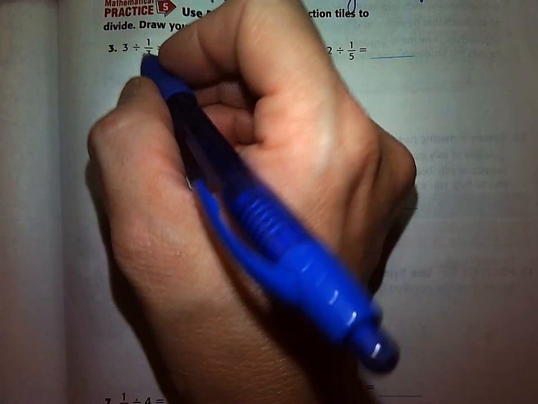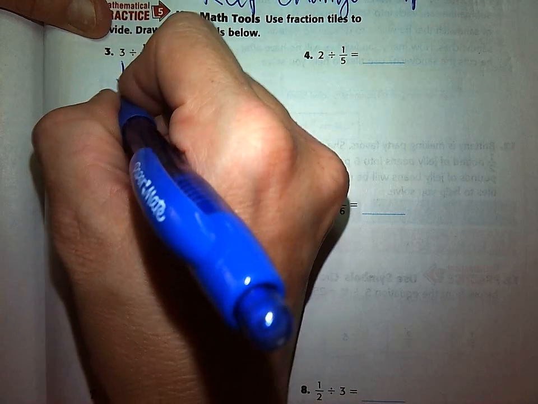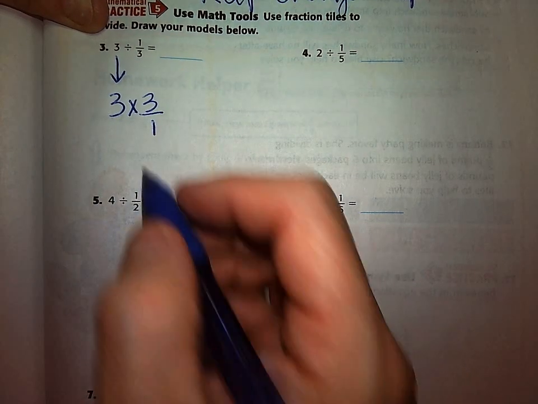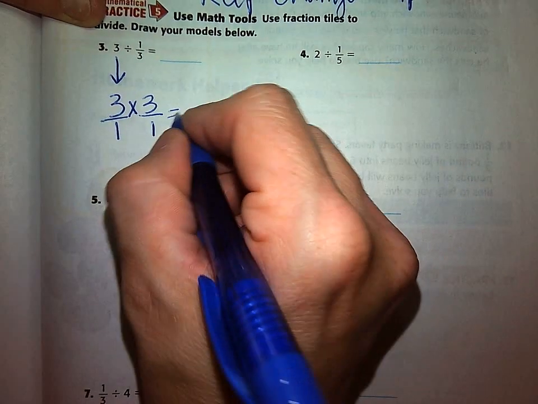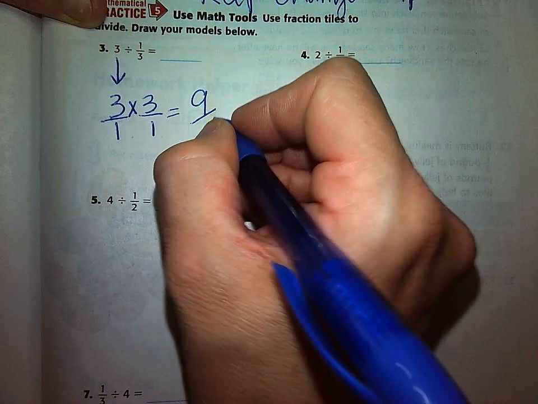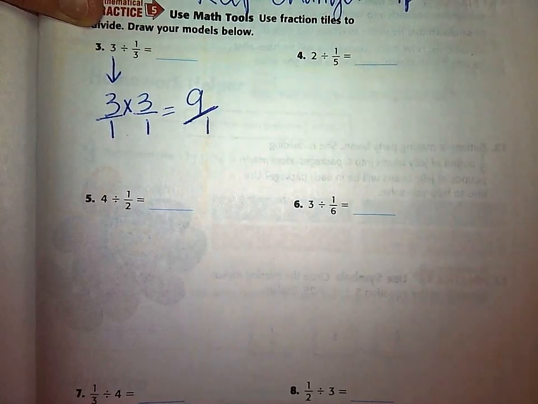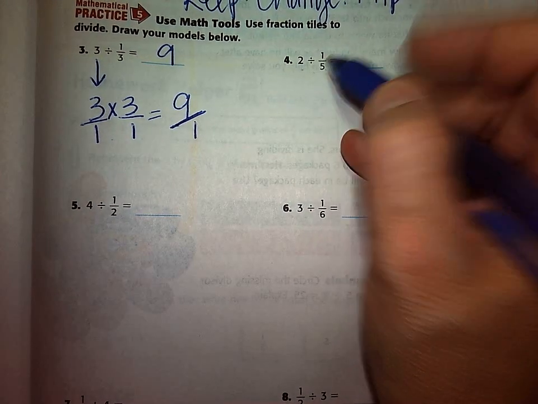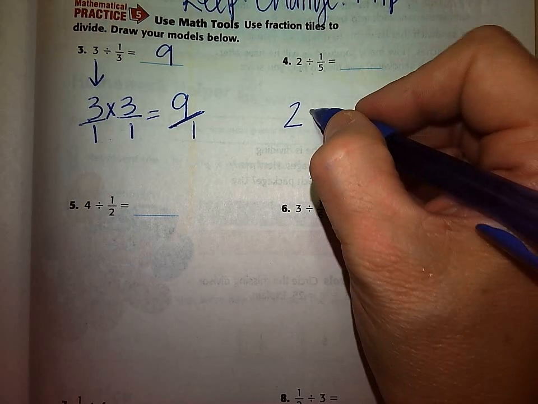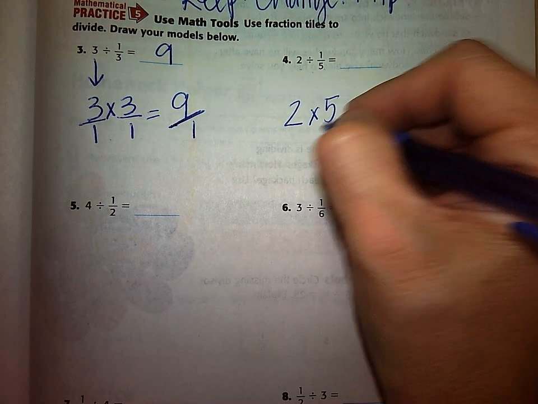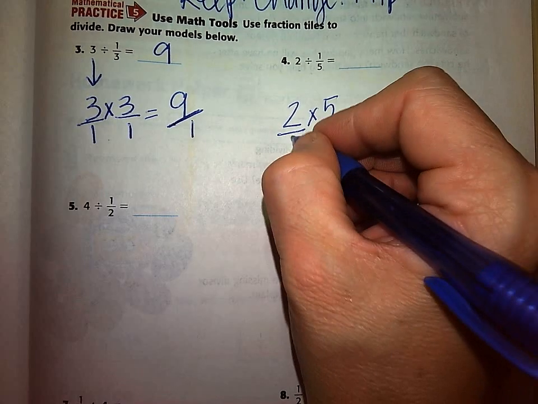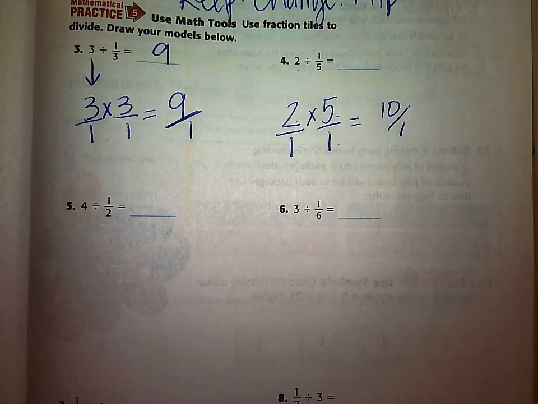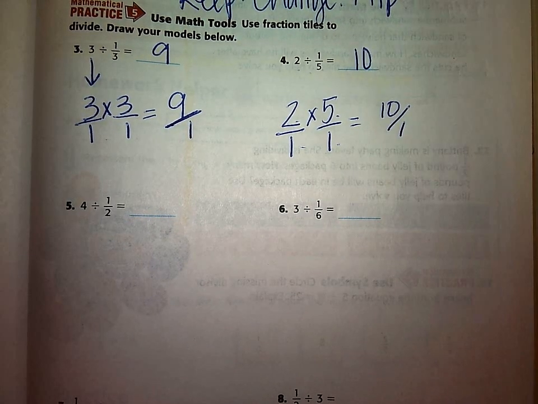Okay, 3 divided by 1/3. Keep my first number, change my sign, flip the last one. Of course, this 3 whole number is over 1 as well. 3 times 3 is 9. 1 times 1 is 1. 9 divided by 1, of course, is 9. Next, keep, change, flip. Keep my first number, change my sign, flip the last one. Of course, the whole number is over 1. 2 times 5 is 10. 1 times 1 is 1. 10/1. 10 divided by 1 is 10.